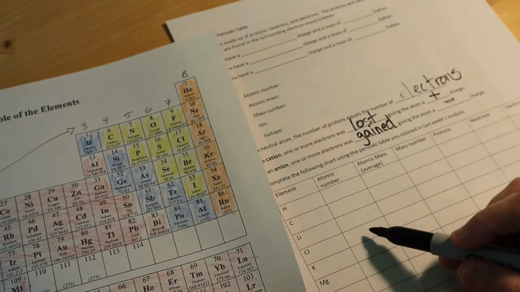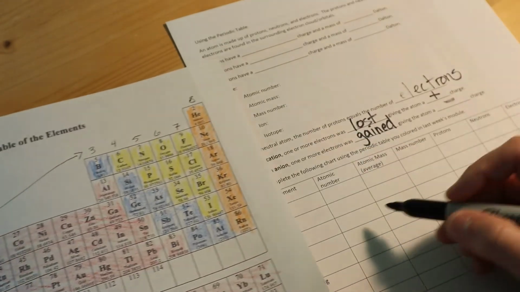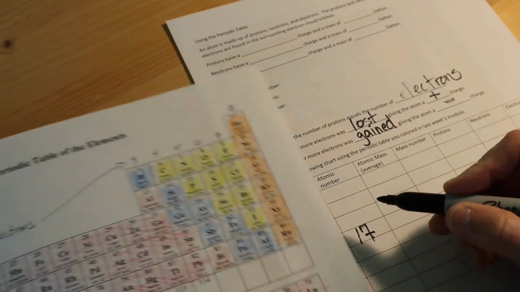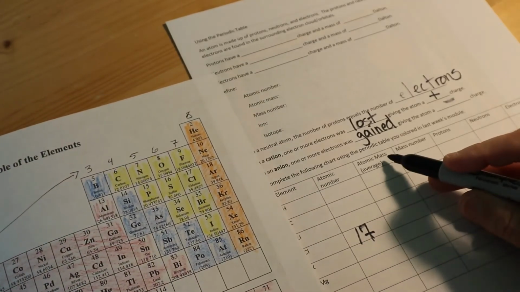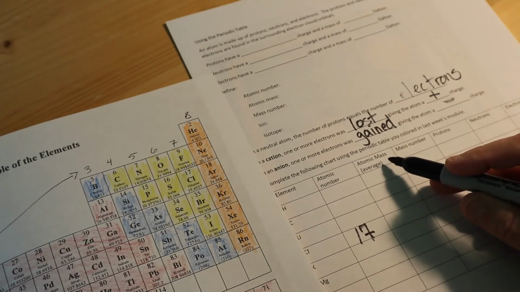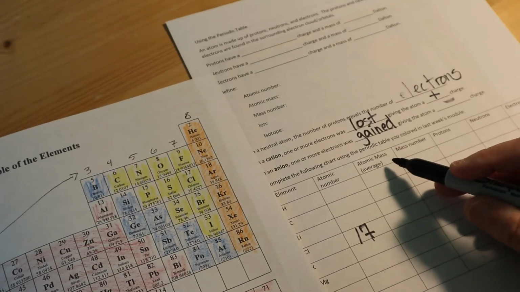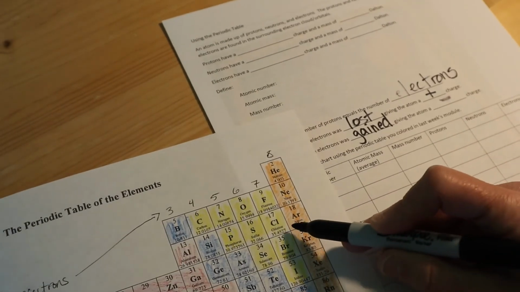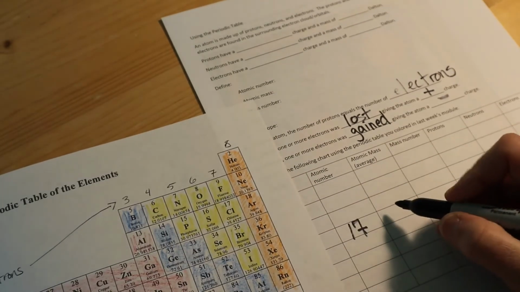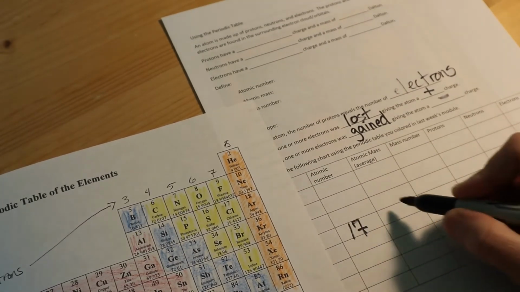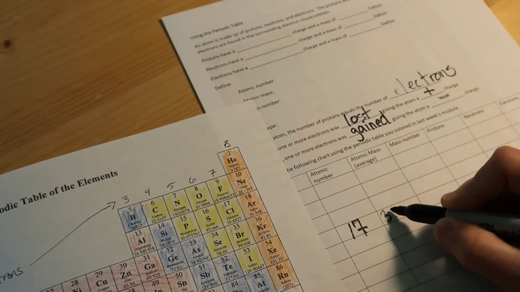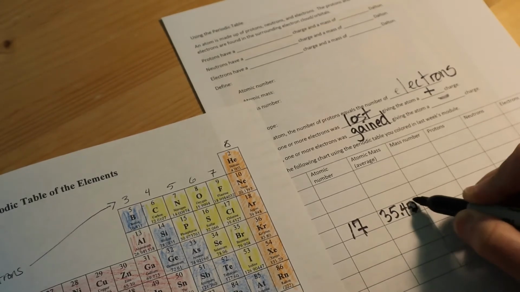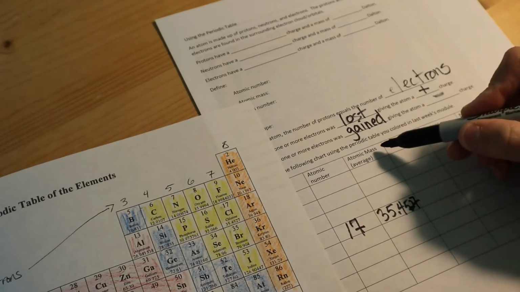For chlorine, the atomic number, being that top number, is 17. That means 17 protons. The atomic mass is the average number of protons plus neutrons, so it's how much mass is in that atom, this number listed here. So it's going to usually, or I guess always, have decimal points after it because it is an average. So 35.4527 is my atomic mass.